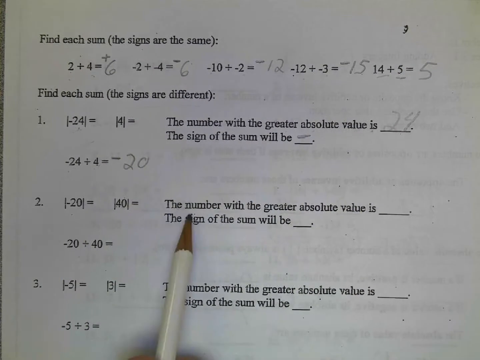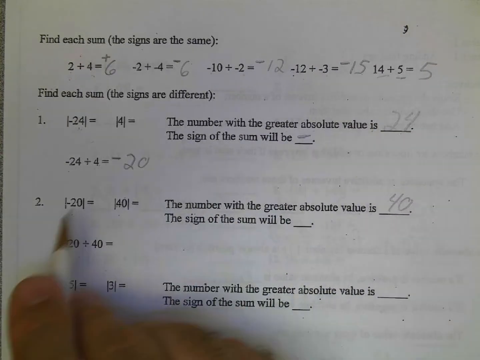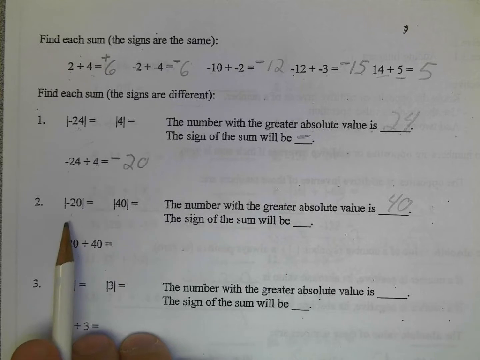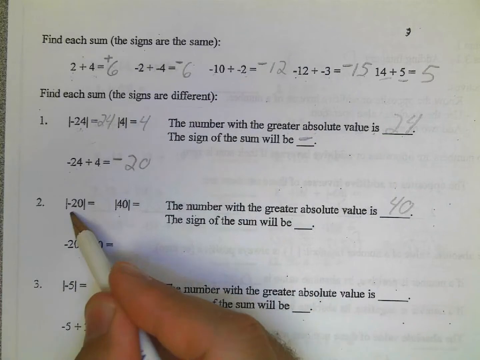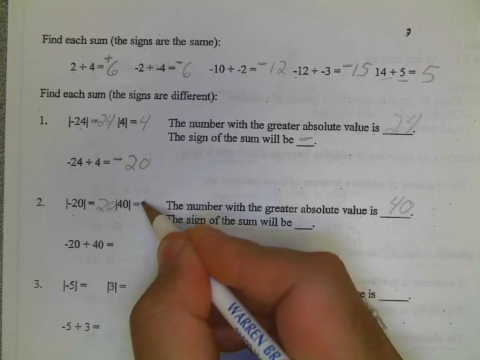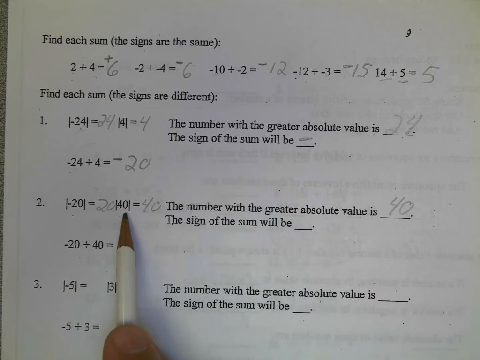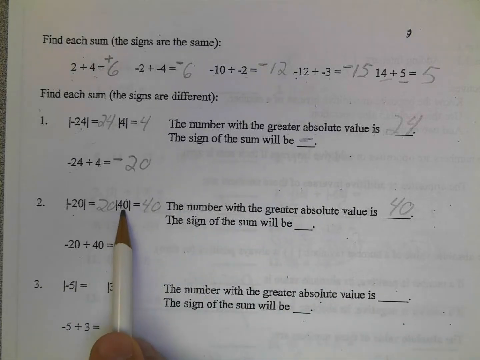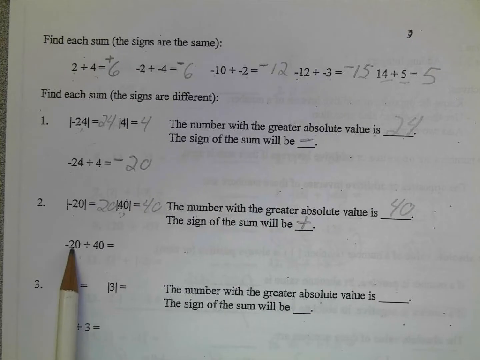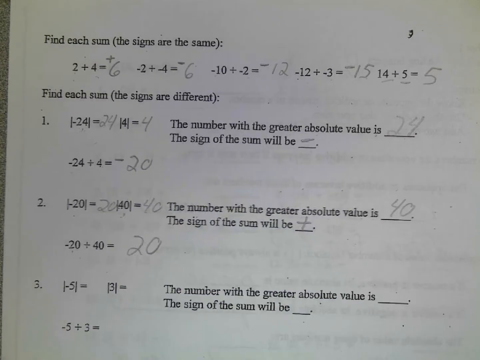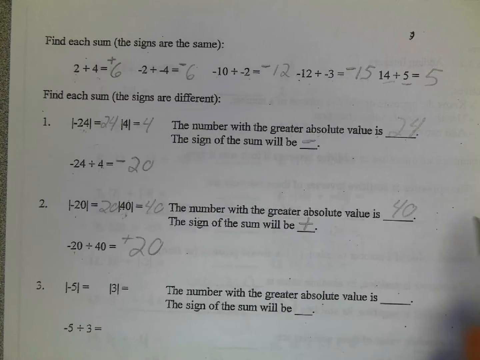The number with the greater absolute value here is 40. So this is what we're doing when the signs are different. The absolute value of negative 20 is 20. The absolute value of 40 is 40. So the number with the greater absolute value is 40, so the sign is going to be whatever sign that is. The sign of the 40 is positive. The difference between 20 and 40 is 20. But which sign am I going to use? I'm going to use the positive sign because the 40 was bigger.